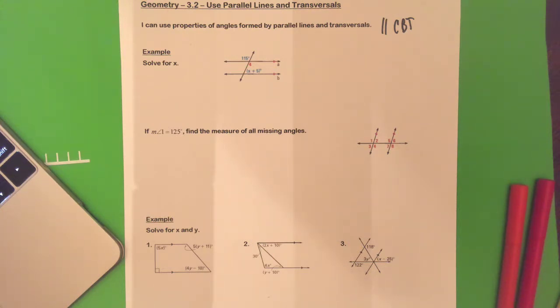Remember, those corresponding angles are those angles that are in the same position. Think of your desks. All right, so what does it mean? It means those corresponding angles are equal or congruent. We abbreviate that as if parallel lines are cut by a transversal, corresponding angles are congruent. We can set them equal to each other.